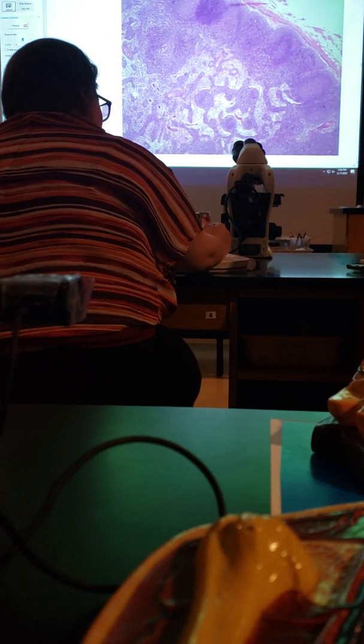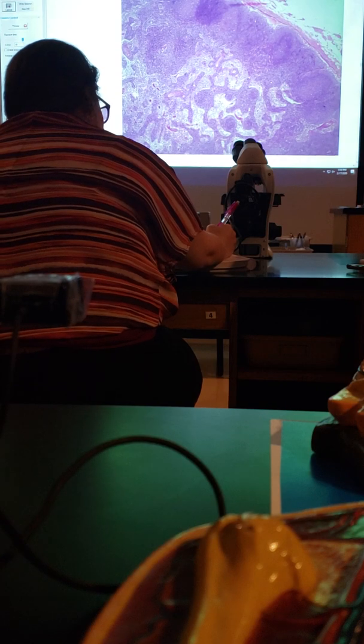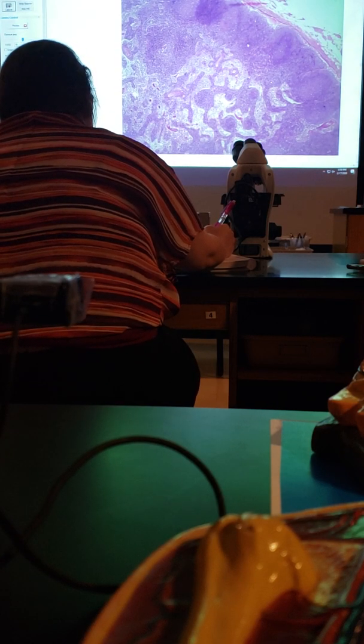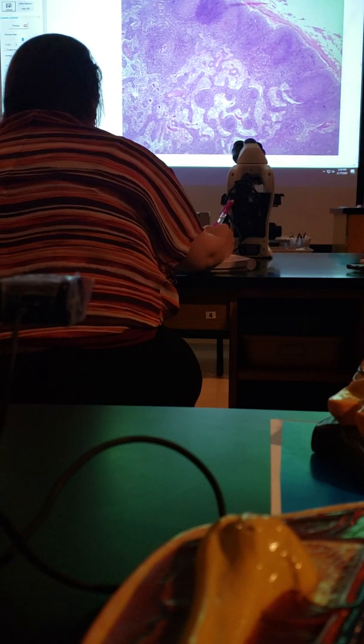So the maze is the sinusoids, and the dark purple dots are the lymph nodules? Yes. So these are the nodules at the surface up here, and then these are the sinusoids in here.